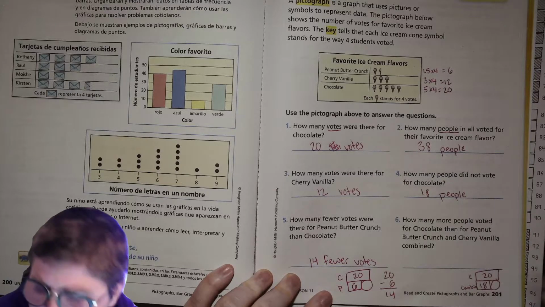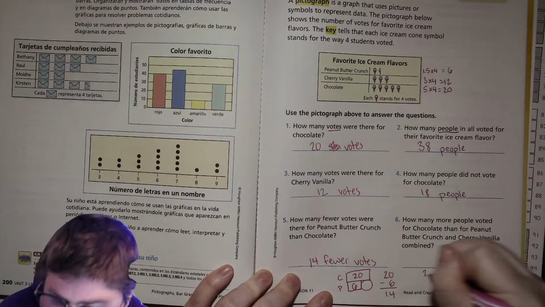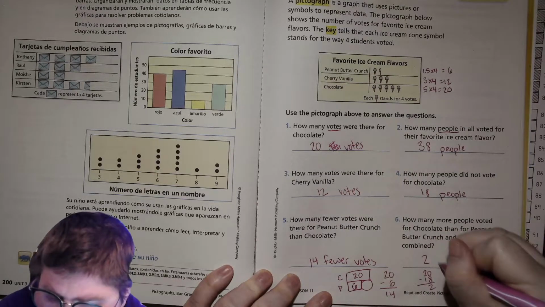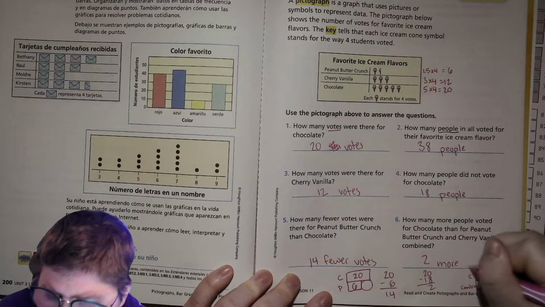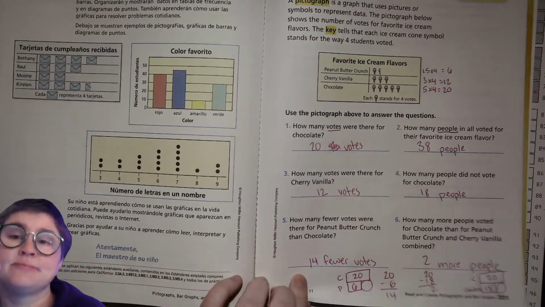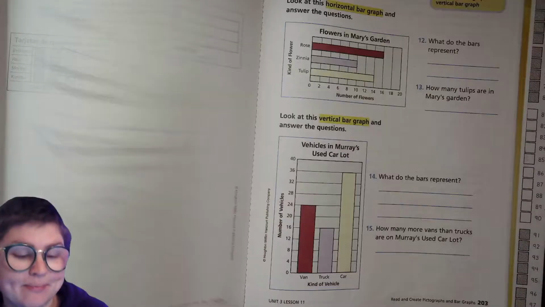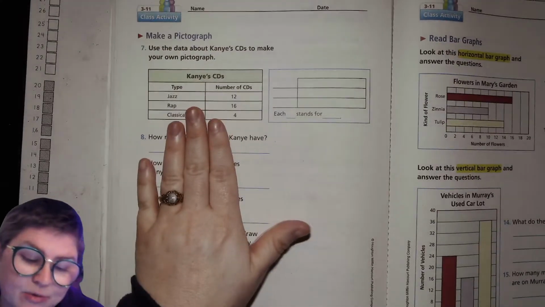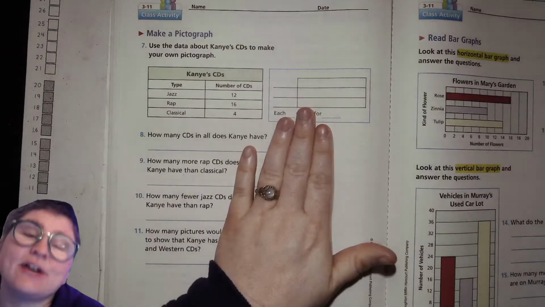Combined. So the difference, we're going to subtract 20, take away 18, and that's going to be 2. 2 more people. Pretty cool, right? Okay.